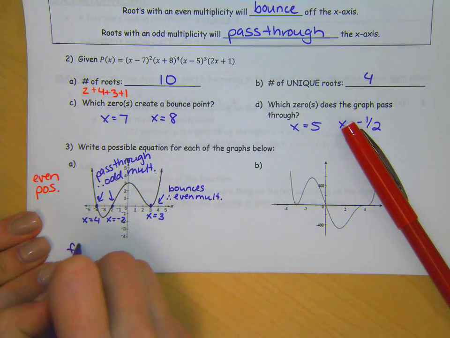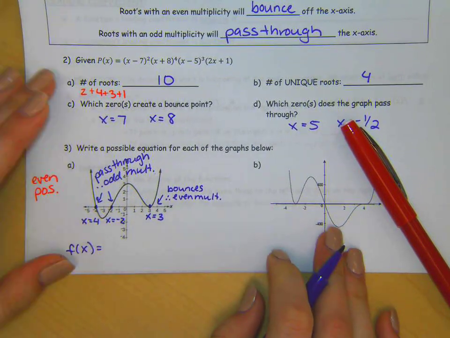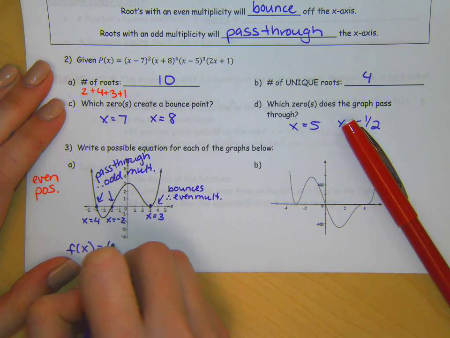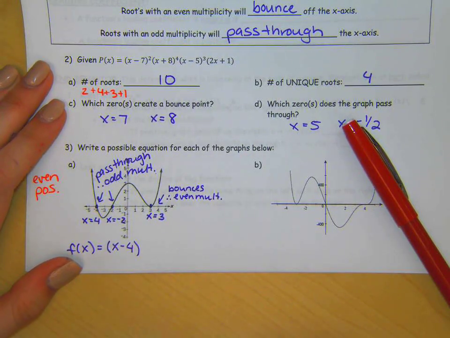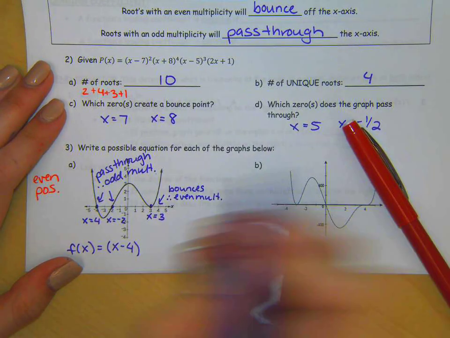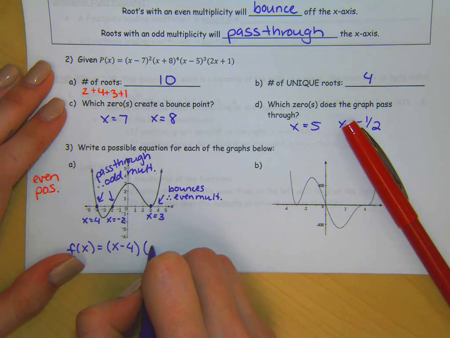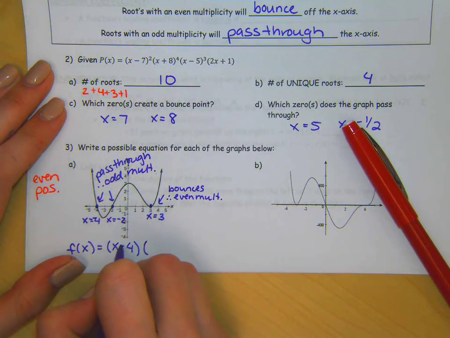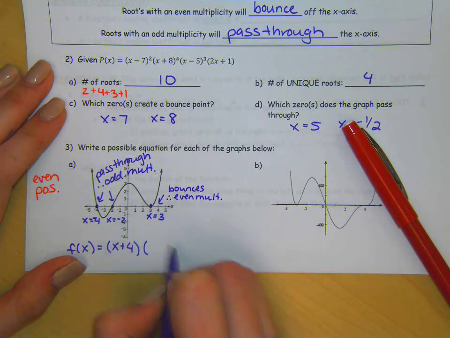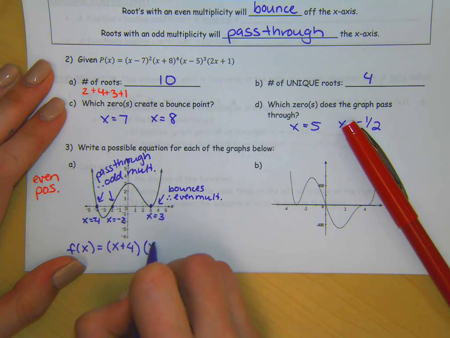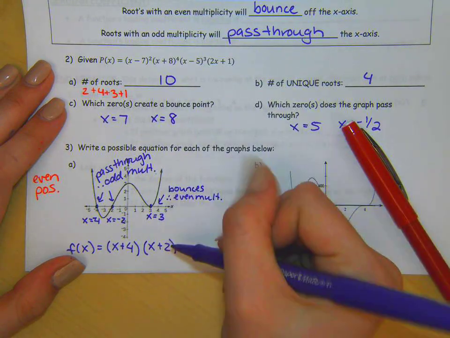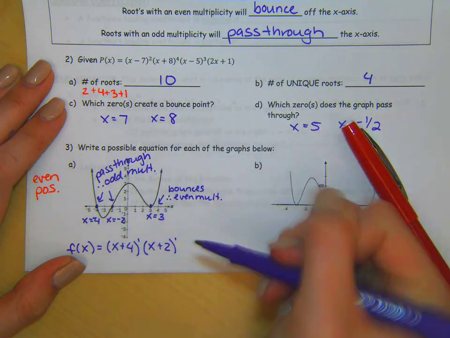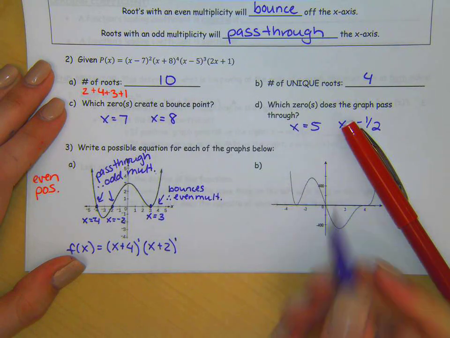So f of x equals, thinking about, at 4 we have x minus 4. Passing through, it has an odd multiplicity. Well, I'm going to keep it simple and leave it as 1. So I'm not going to write anything down. At x minus 2, that should be a -4, so that should be a plus 4. At x equals -2, we have x plus 2. Again, passing through, so I have an odd multiplicity, I can just keep 1, and eventually I won't write those in there. Just keep it as a 1.